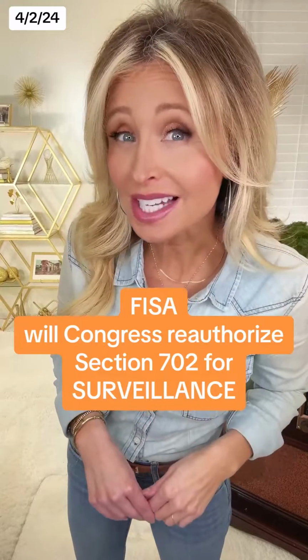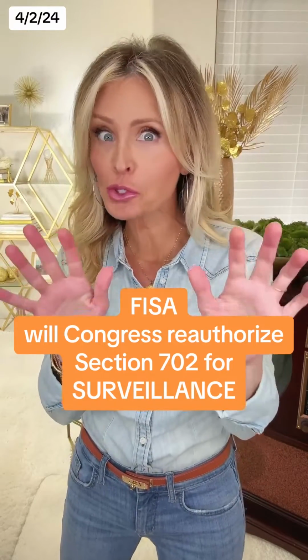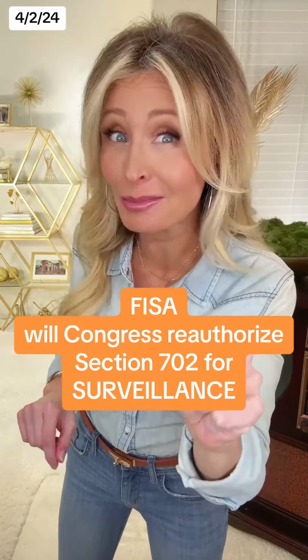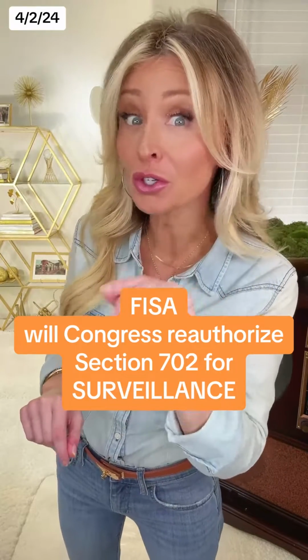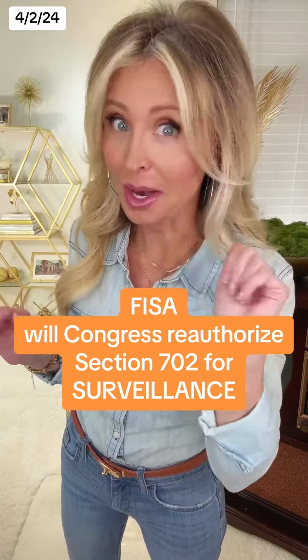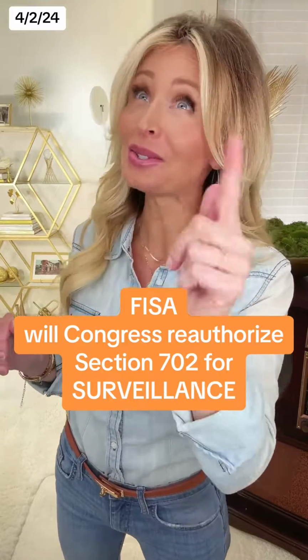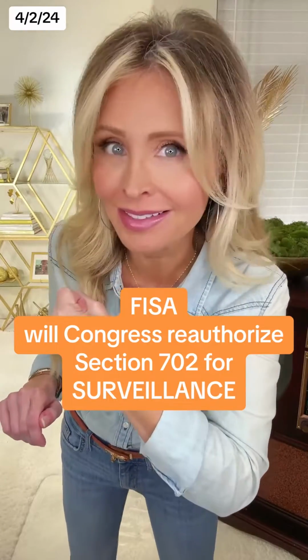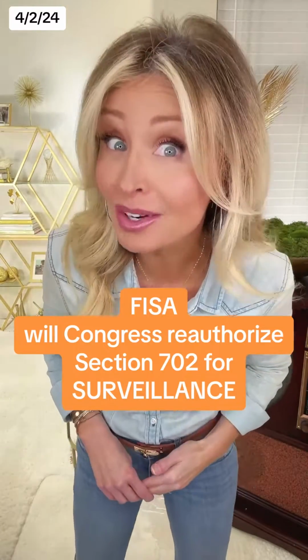Very soon, Congress has to decide what to do with a controversial program that allows the U.S. government to surveil certain foreigners without a warrant. The problem is that program has also been known to sweep up surveillance data belonging to American citizens too.